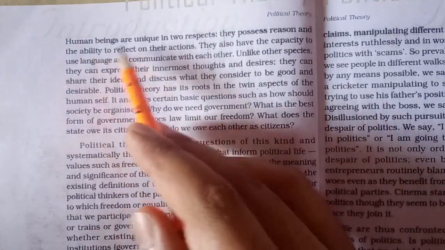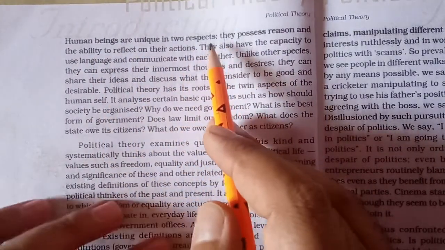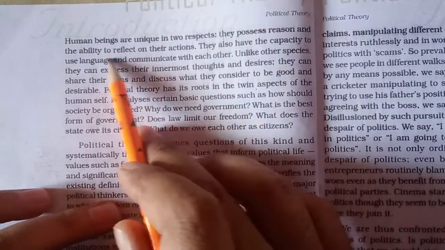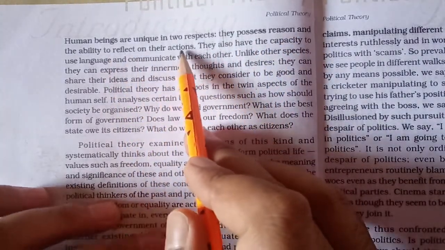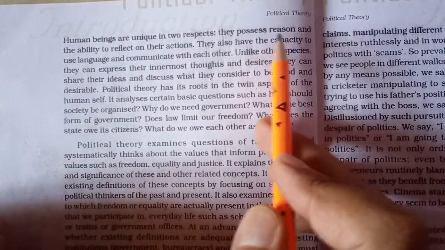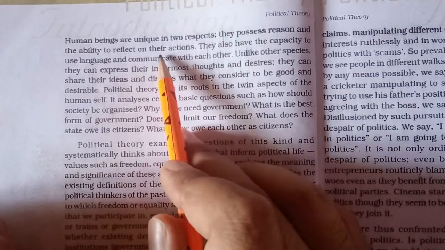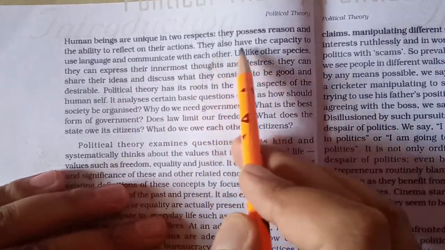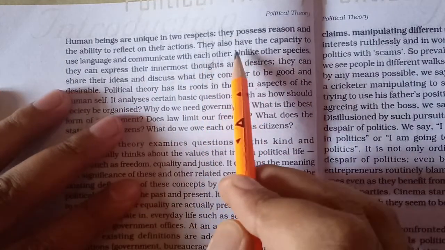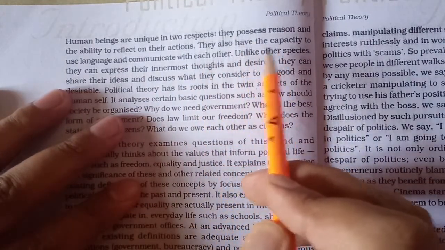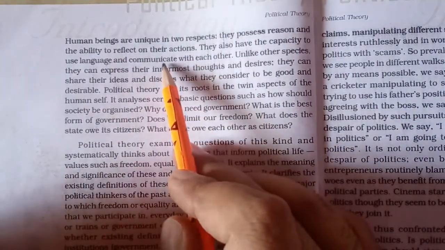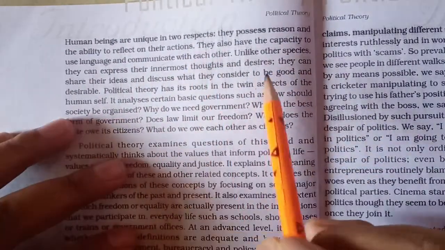Here you can see human beings are unique in two respects. If I talk about human beings, we are unique in two respects. They possess reason and the ability to reflect on their actions. If there is any action by us, it must have some reasons, and that is why we reflect it through our actions. They also have the capacity to use language and communicate with each other. So this is very important. As human beings, we have the capacity to share whatever we feel through our language, and that is how we can communicate with each other.